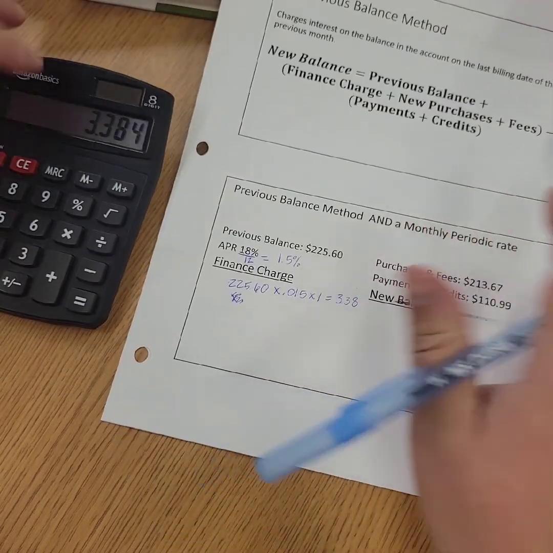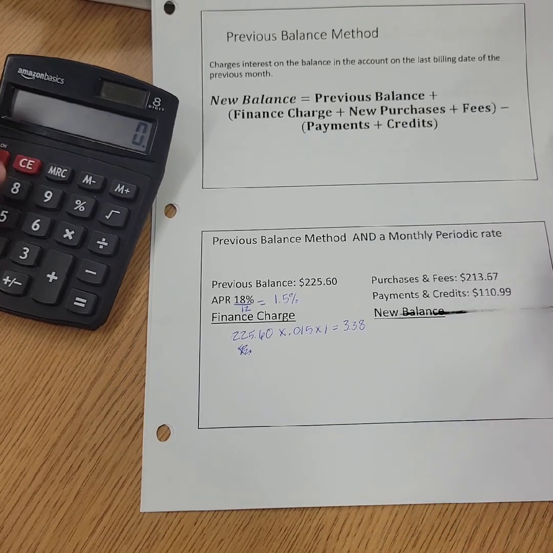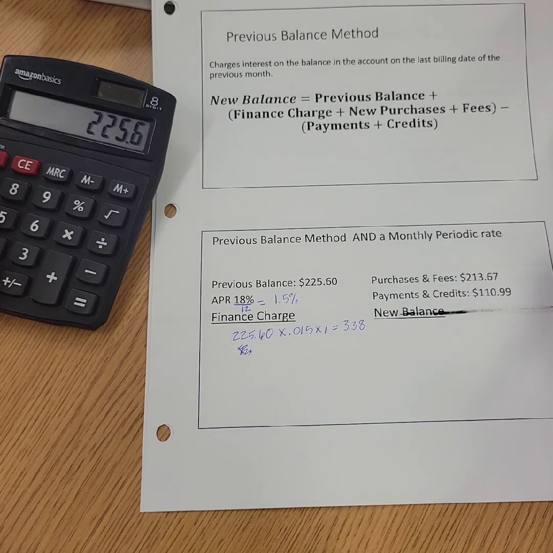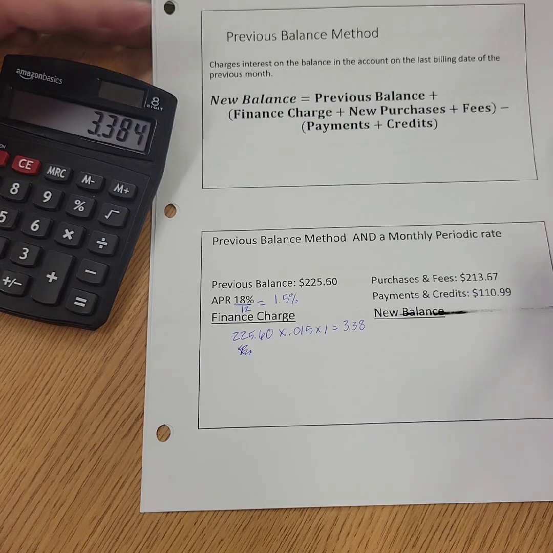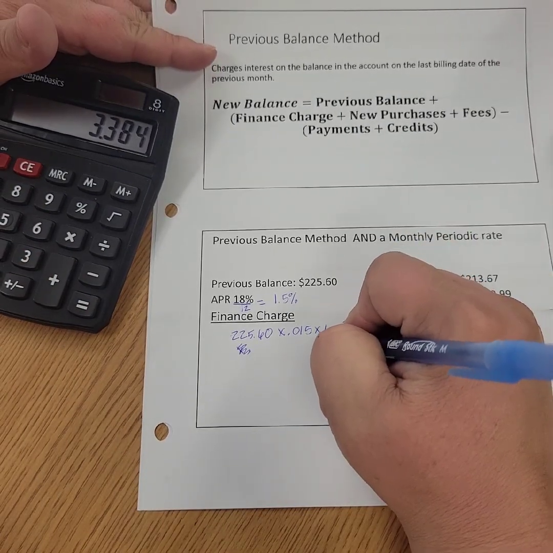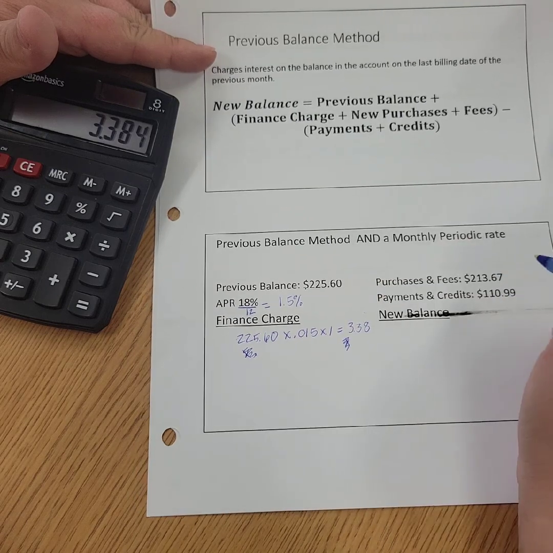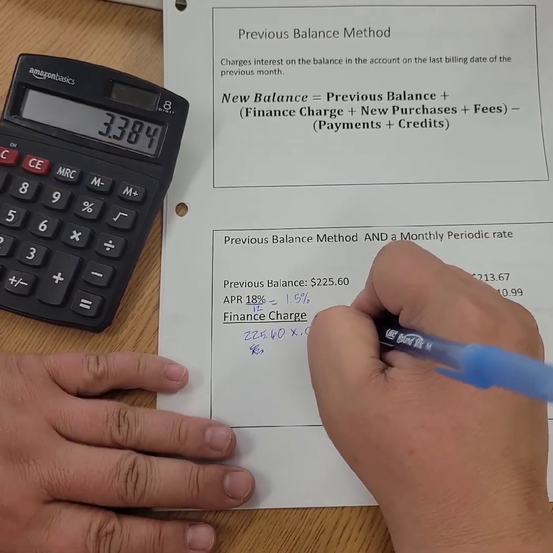I didn't think it was that. 22560 times 0.015. Okay. So that's the finance charge.